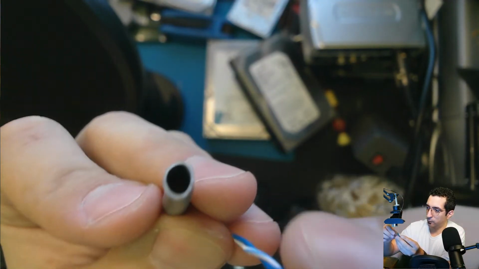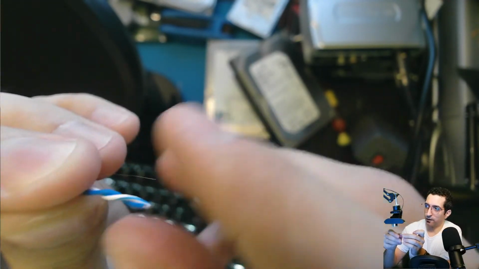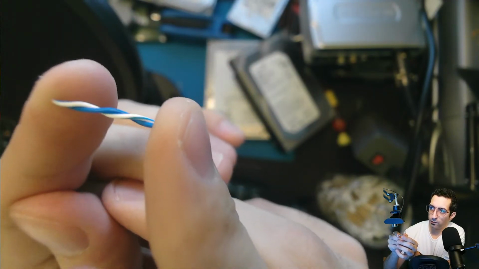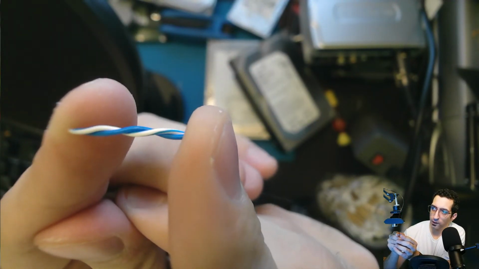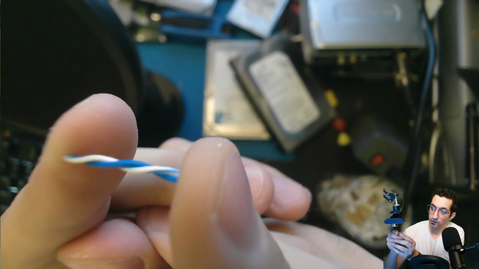So you have blue and striped blue, it's got a little stripe there, and they're twisted together. Essentially, if you look up how twisted pair Ethernet cable works, having them hooked up like this will cancel out interference in both cables. It's just a basic principle.